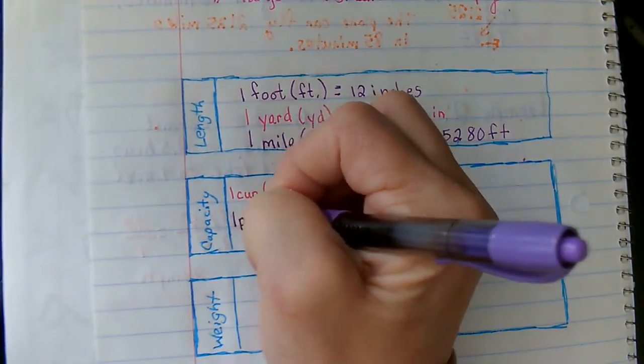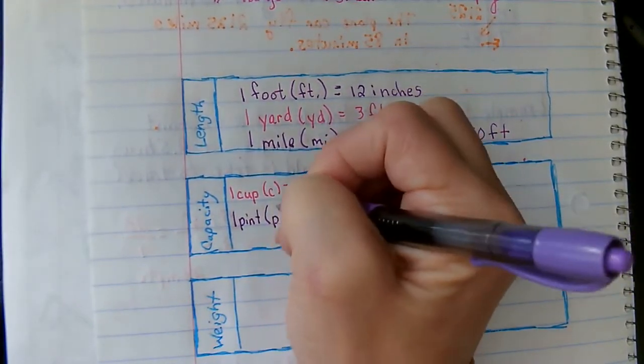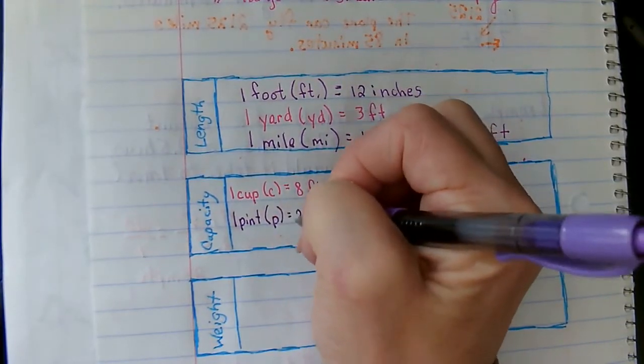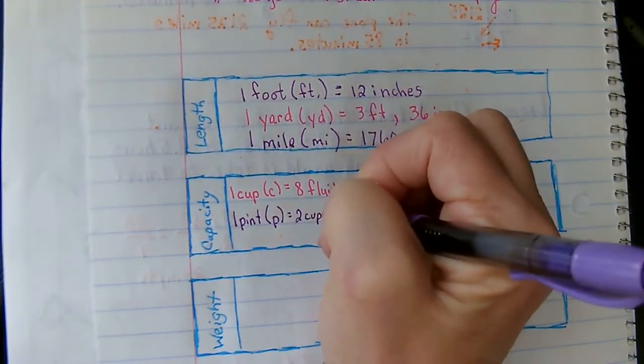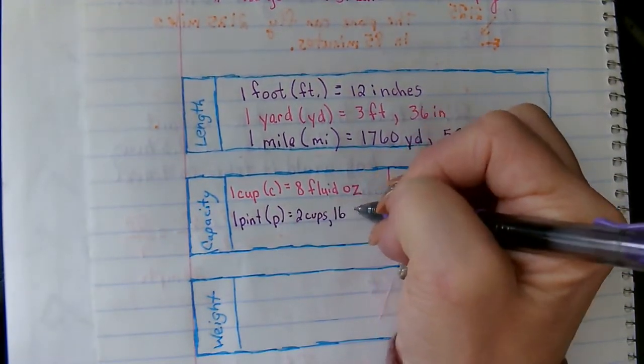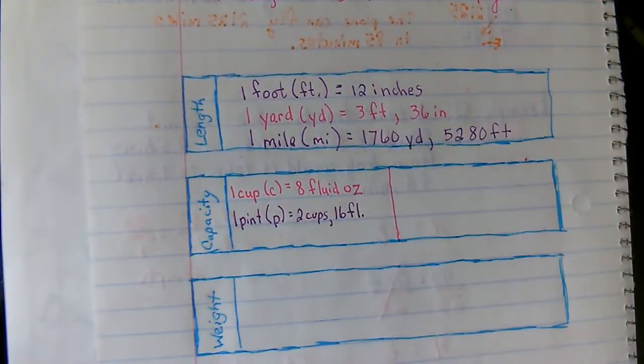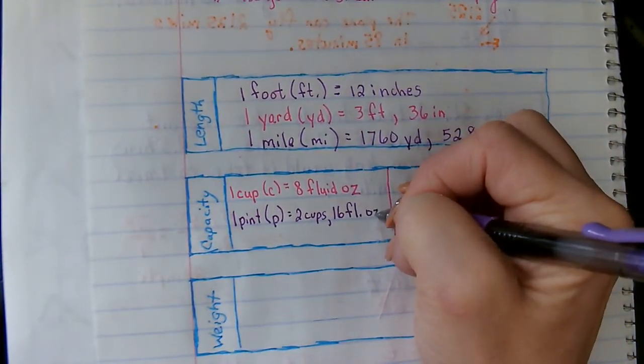1 pint. And that's, they just use P for this one. That equals 2 cups. And that's also equal to, this is important, 16 fluid ounces. And fluid can be abbreviated with the FL and then the OZ for ounces. Okay?